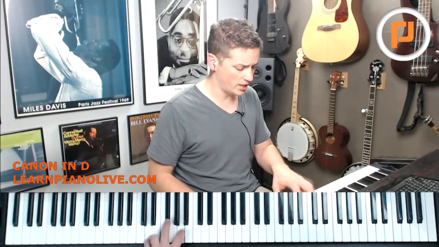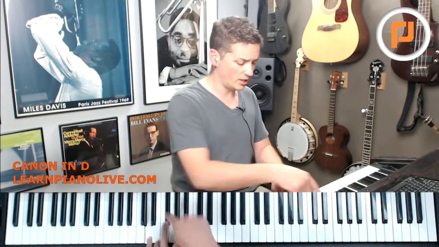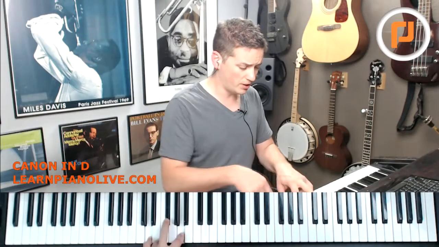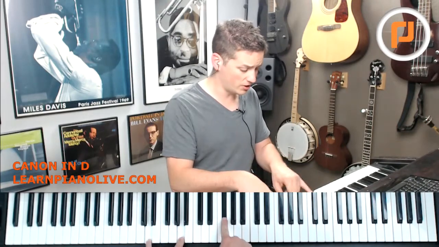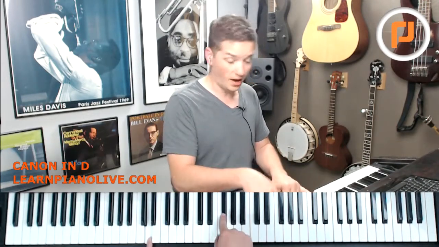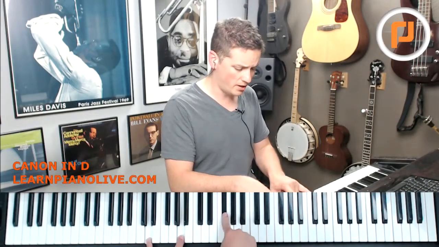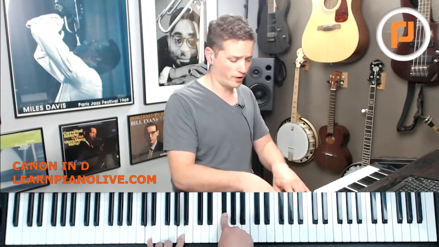So for example, if we take on this D, we take this one right here, we take the middle note and we put it in a different place. It's still D, F sharp, A, but in a different order. So we can do that. And then there's your third variation.